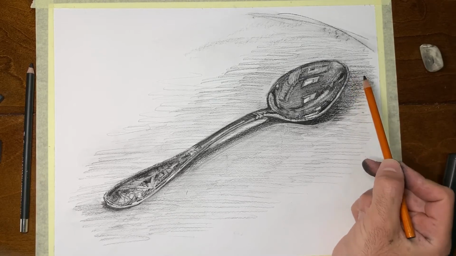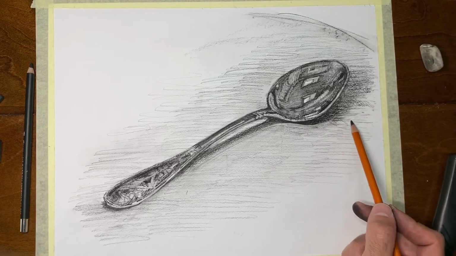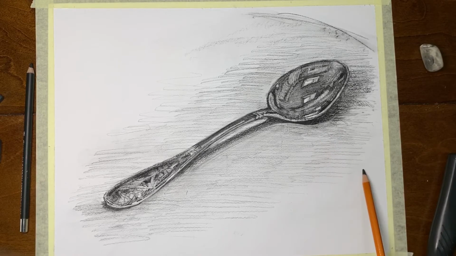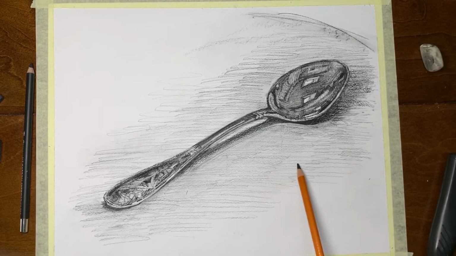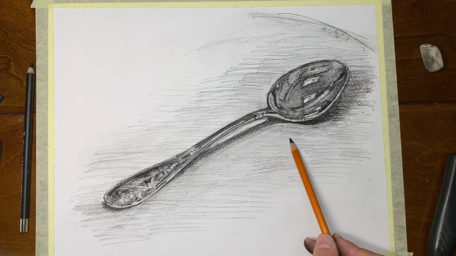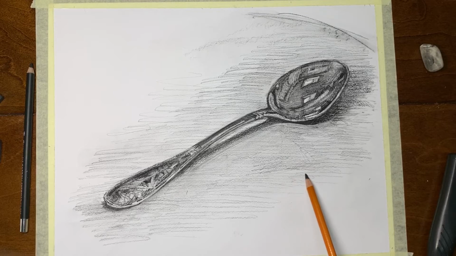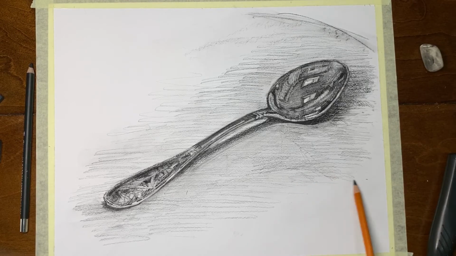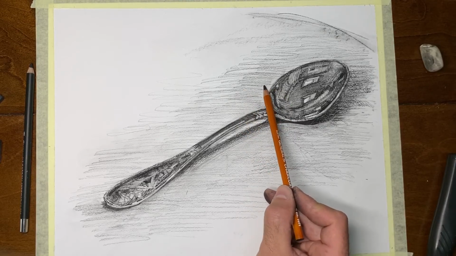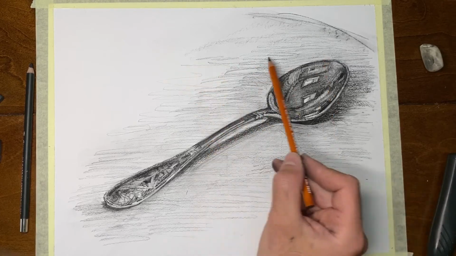Maybe just a few mark making, just to kind of make an impression of the fact that my paper surface also has some bends in it. So not trying to render it perfectly, but I do want to suggest that the surface on which the spoon is sitting has some kind of, at least visual interest, essentially, that it's not just flat, perfectly one tone, one value throughout the entire piece of paper, that it has some kind of variation.